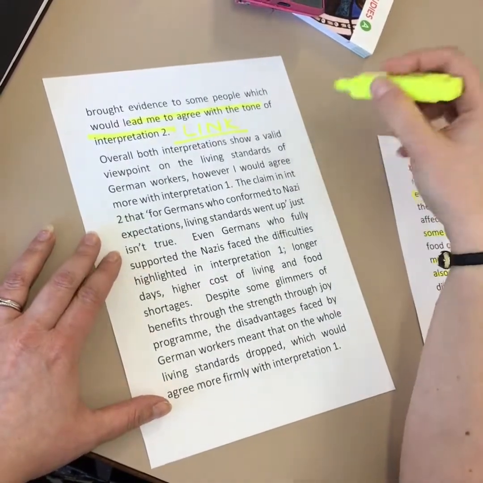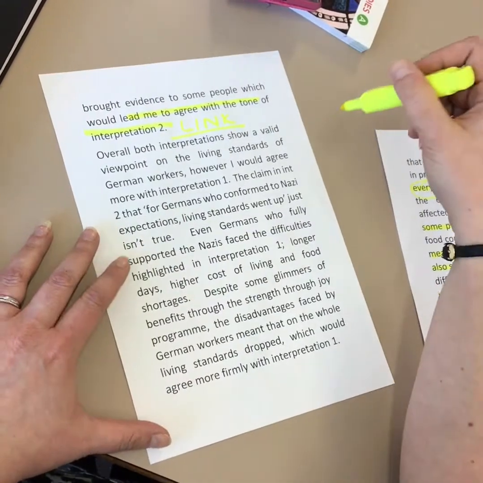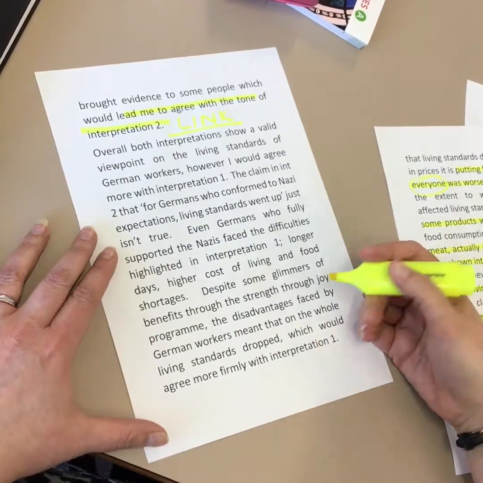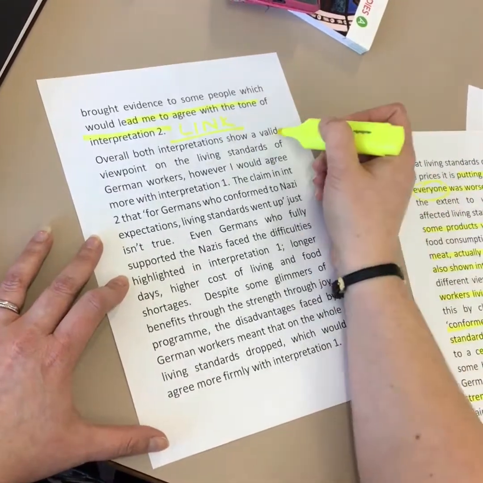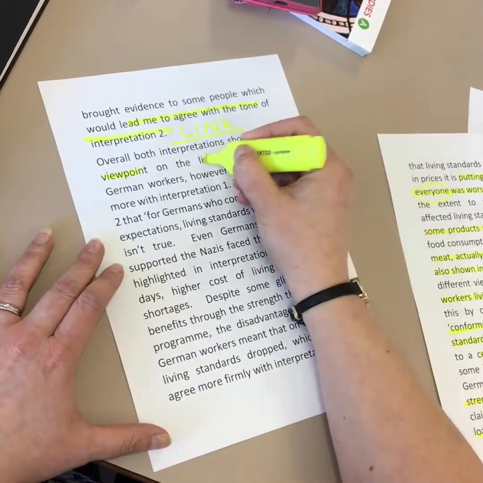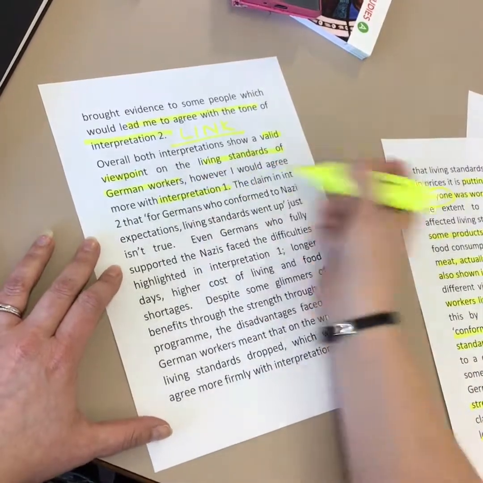So what we've done so far is we've agreed and we've disagreed with both interpretations, but to hit level 4 we have to give a justified judgment. So that means we have to say which one we agree with, and give a reason why. So even though both interpretations show a valid viewpoint on the living standards of German workers, so we're linking it back to the inquiry again, I would agree more with interpretation 1.